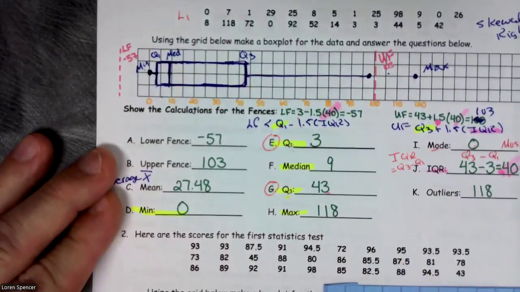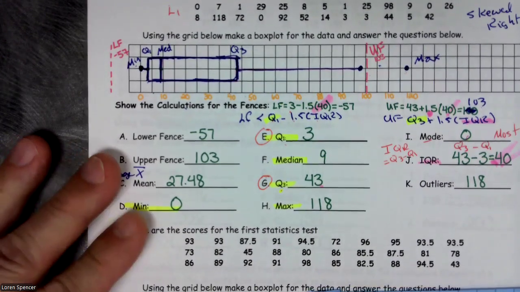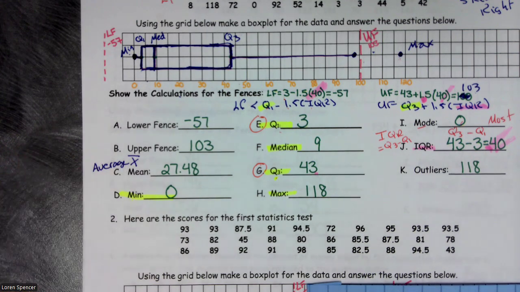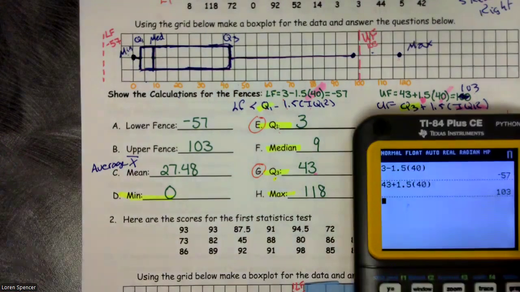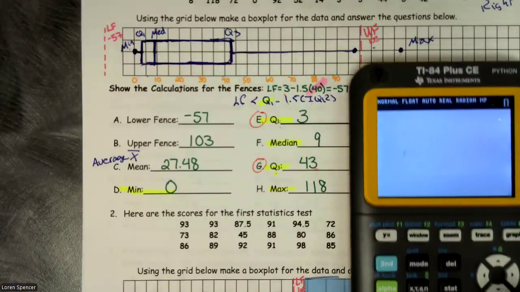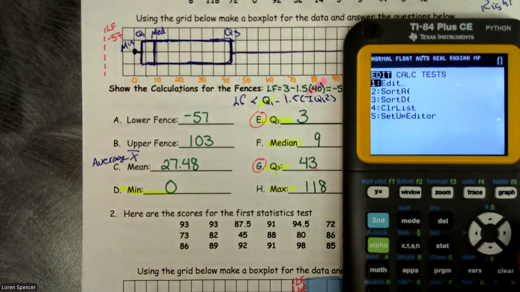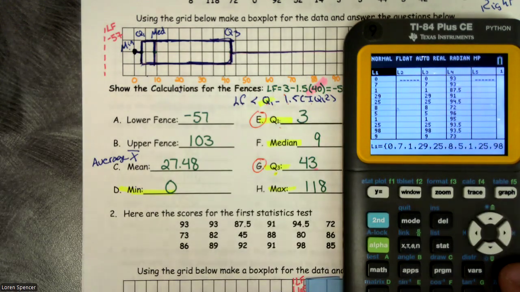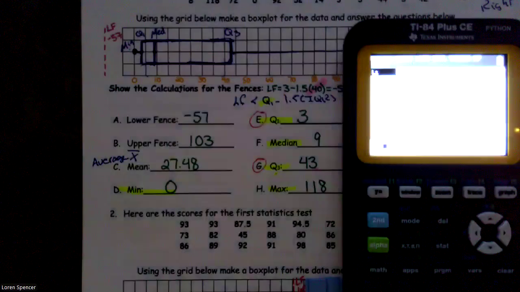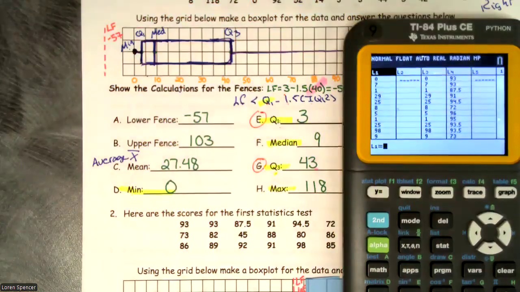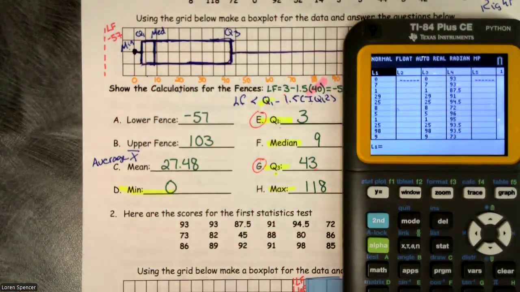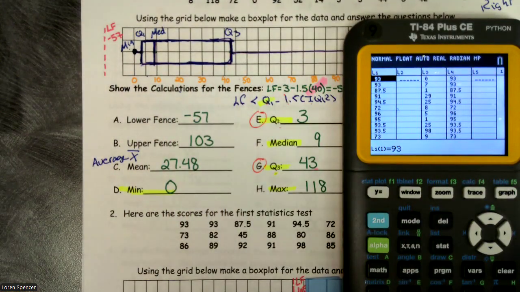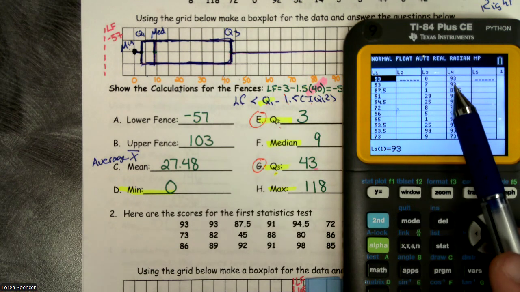Here are the scores on the first statistics test. Using the grid below, make a box plot for the data and answer the questions below. All right, so once again, we're going to go to our favorite spot on the calculator, stat edit. So we'll press stat, press edit. I have stuff in there that I don't want, so I'm going to press clear and then press enter. I'm going to go blue 4.